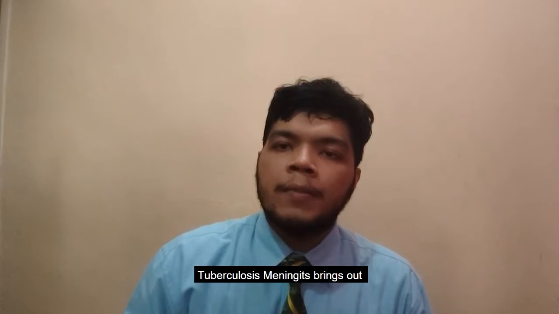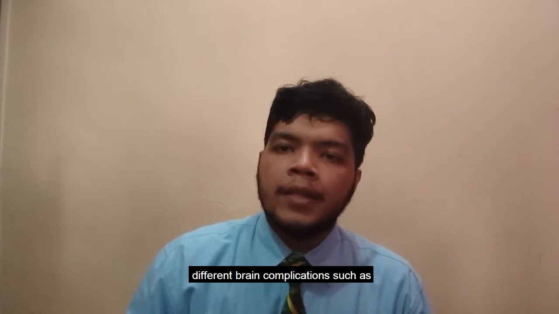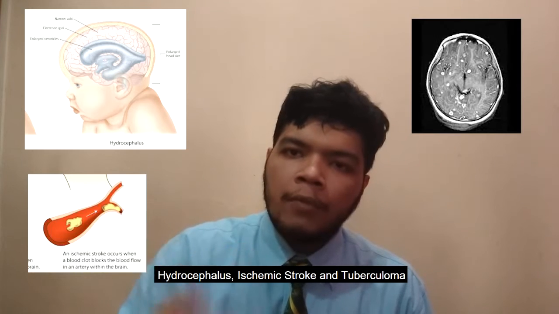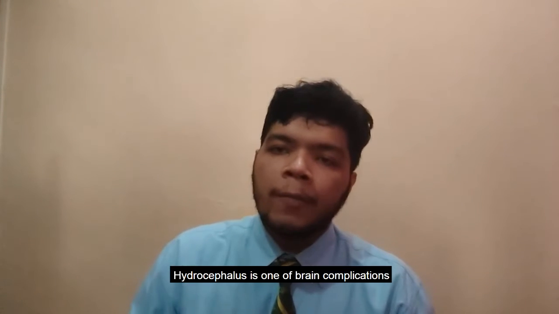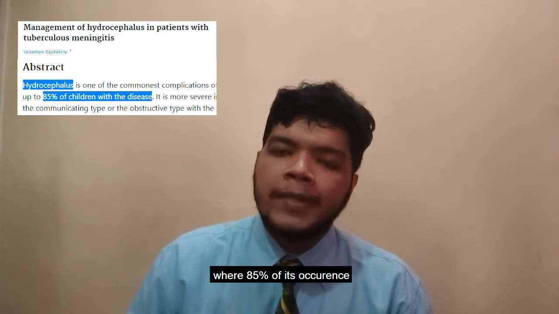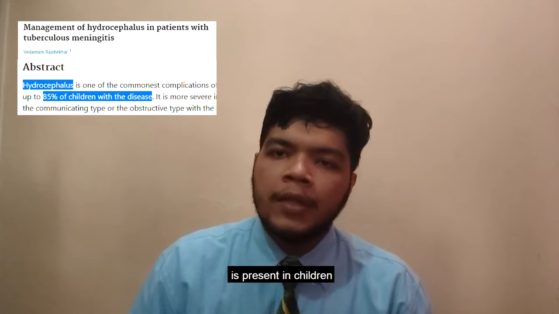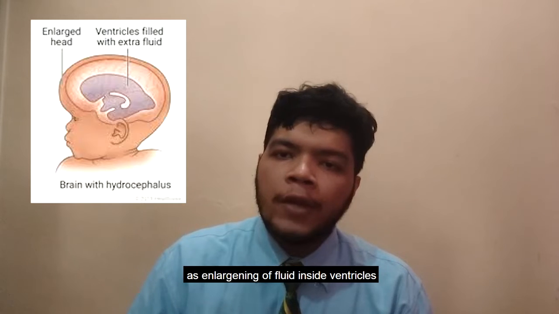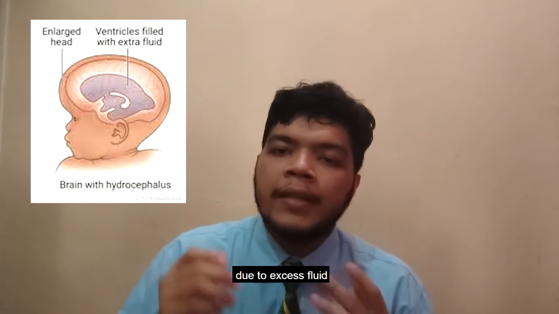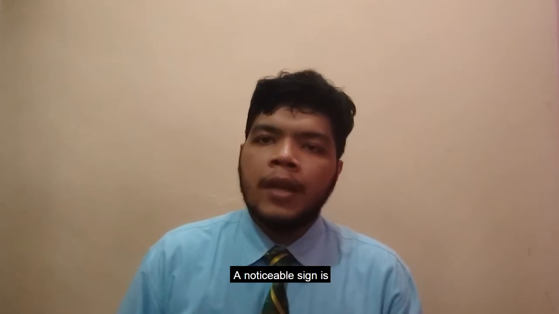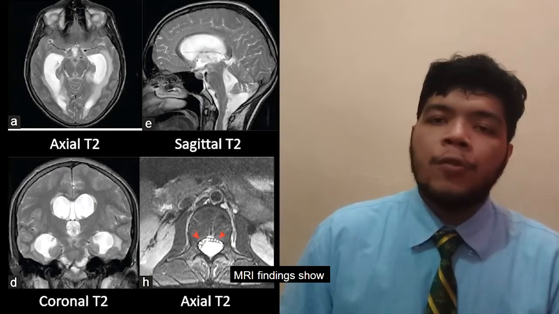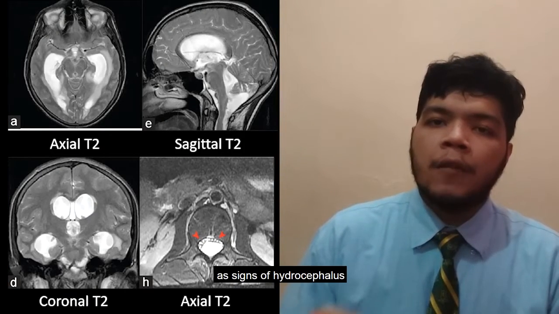Tuberculosis meningitis brings out different brain complications such as hydrocephalus, ischemic stroke, and tuberculoma. Hydrocephalus is one of the brain complications where 85% of its occurrence is present in children. Hydrocephalus is described as an enlarging of fluid inside the ventricle due to excess fluid. A noticeable sign is a rapid increase in the size of the head. MRI findings show big white spots as signs of hydrocephalus.